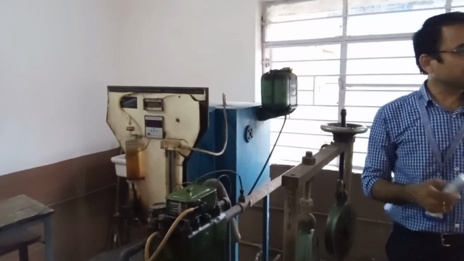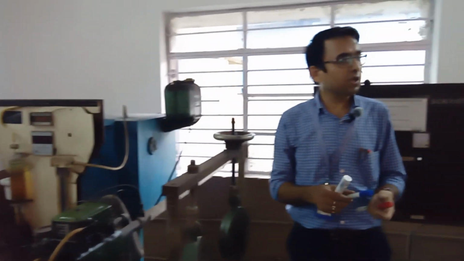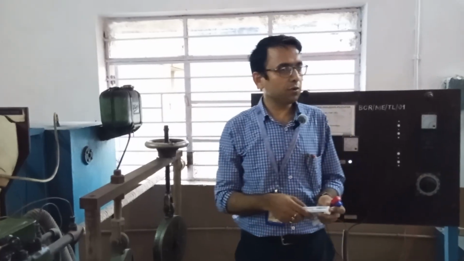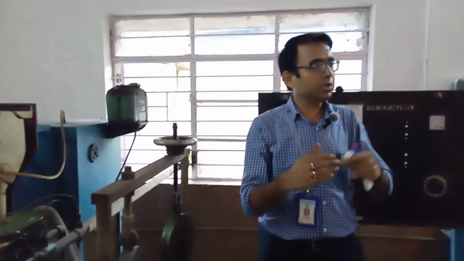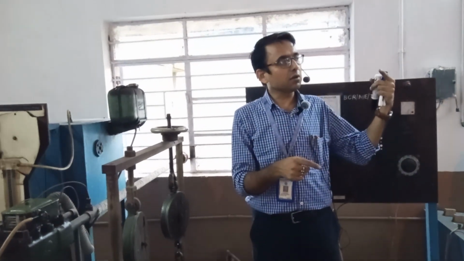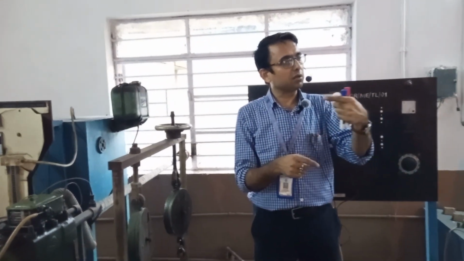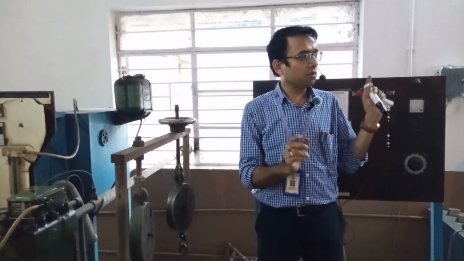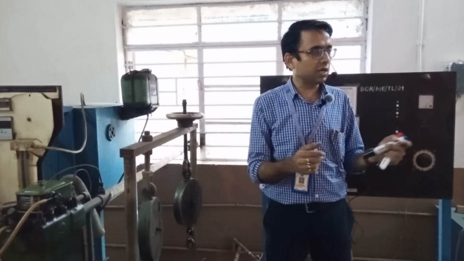As you have studied, for example, electrical flow, for which we use an ammeter. The ammeter is connected in series, that means whatever current goes, goes through the ammeter. We measure the deflection and know the amount of current going through.